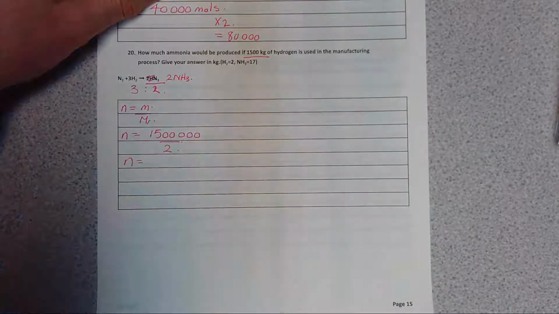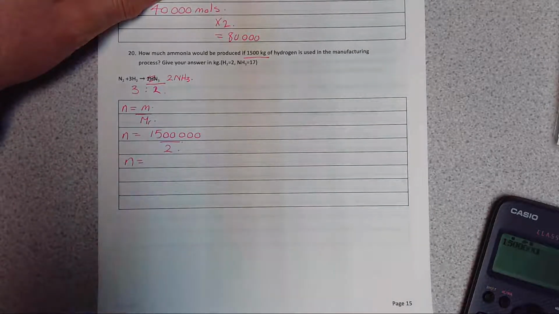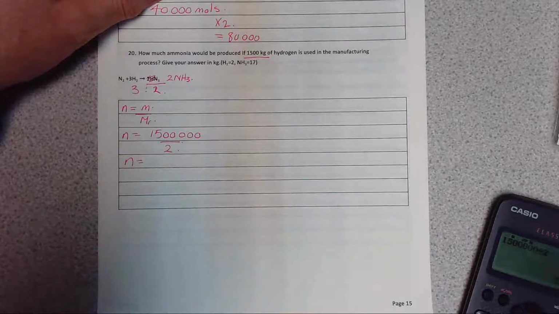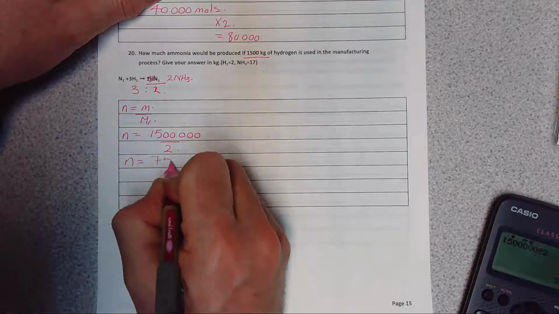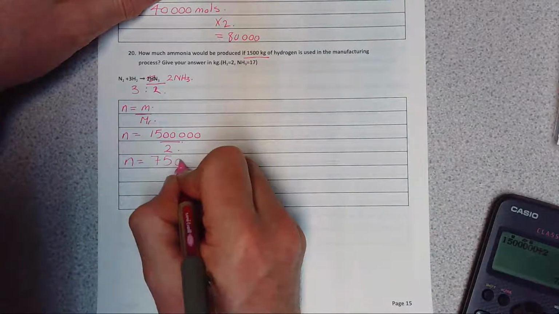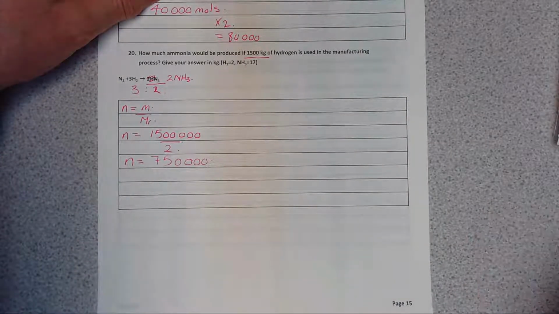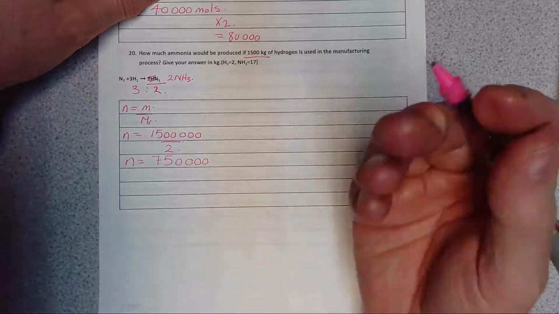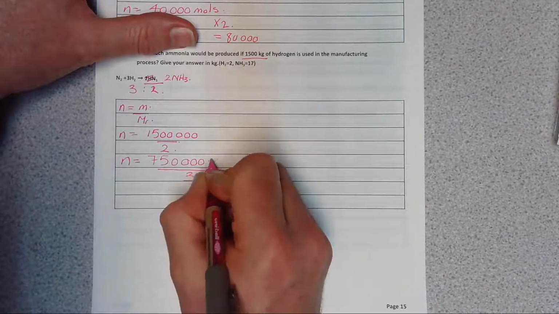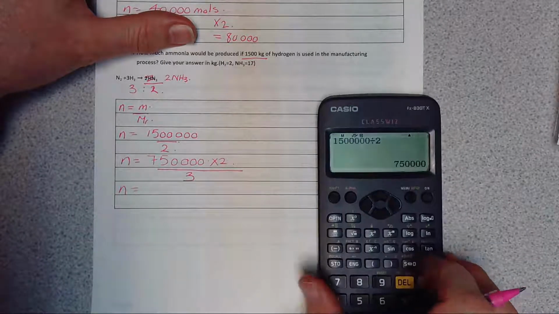So that's our 750,000 moles. Now, like we said, it's a 3 to 2 ratio, so all we've got to do here is divide this by 3 but times it by 2. So that will help us to work out the number of moles of ammonia that we're going to get.